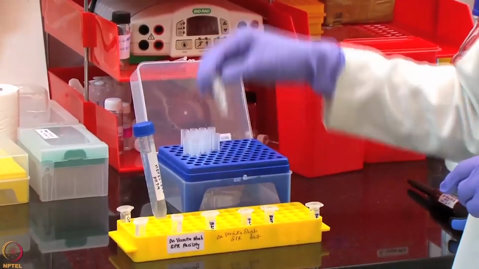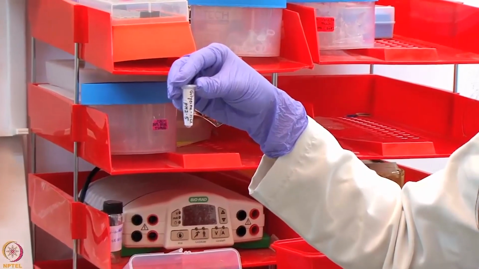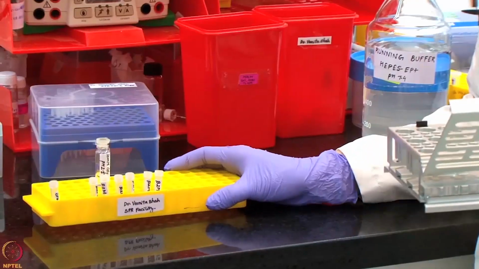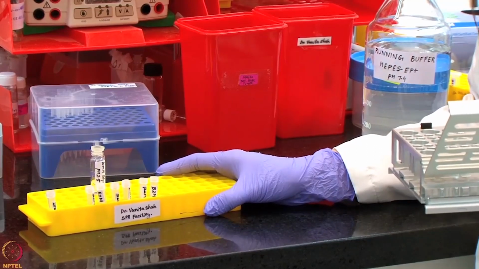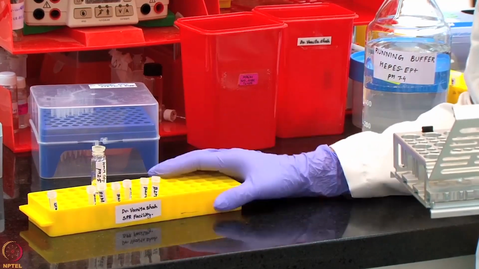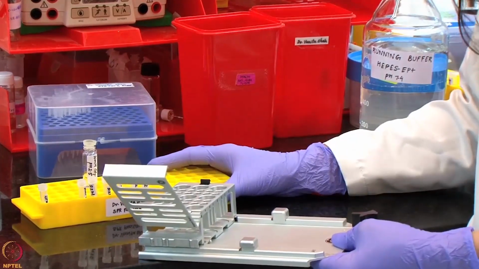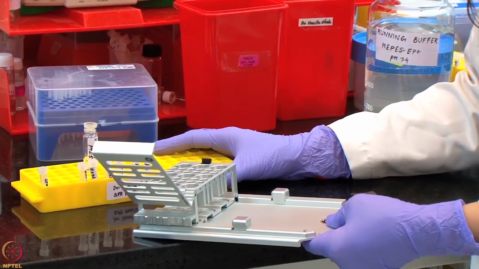For regeneration, we will be using glycine HCl pH 2.5 as the regeneration solution. All these samples and reagents have been transferred in the required volumes in these specialized tubes and will now be inserted in the appropriate rack and then into the system for the kinetic interaction analysis.